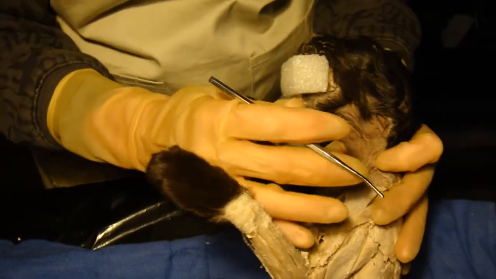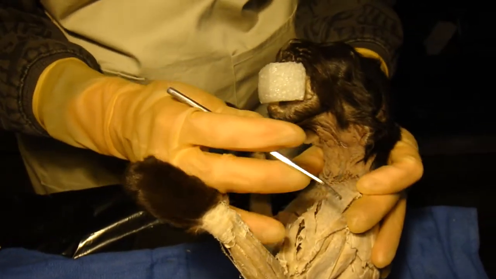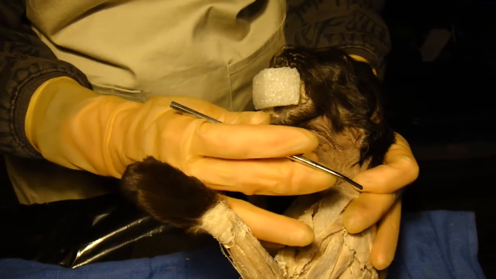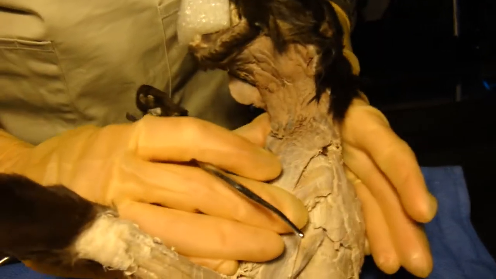This is Susan Berghoefer, and I'm doing video number 2, appendicular muscles of the cat. And these are the deltoid muscles.